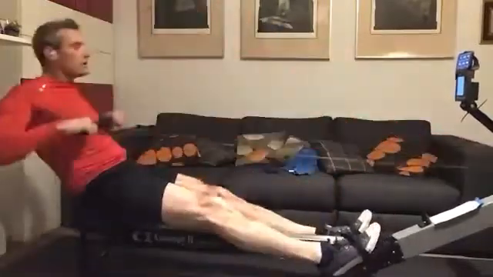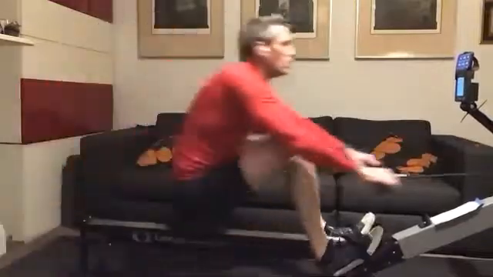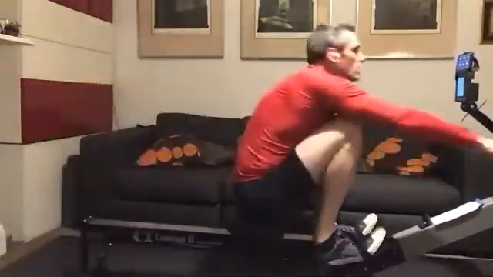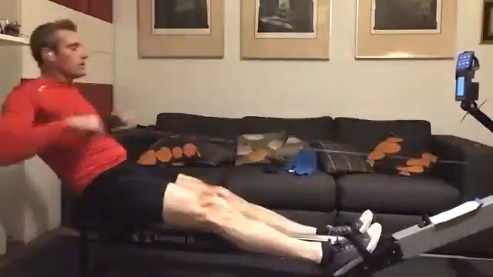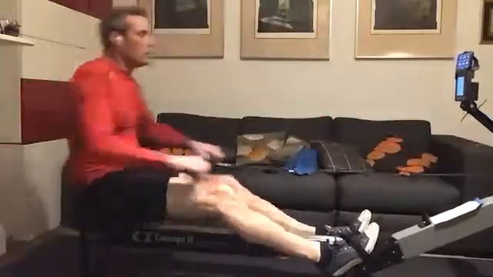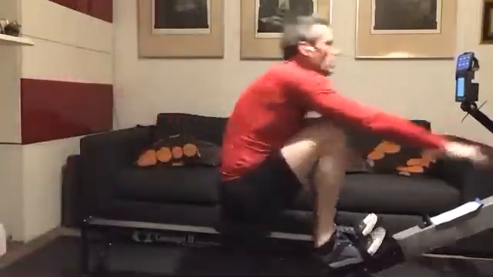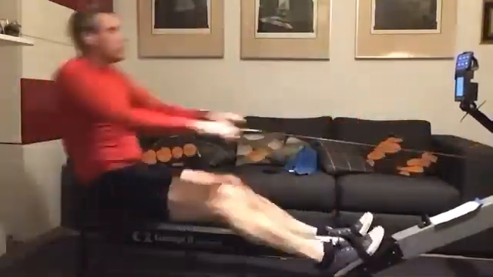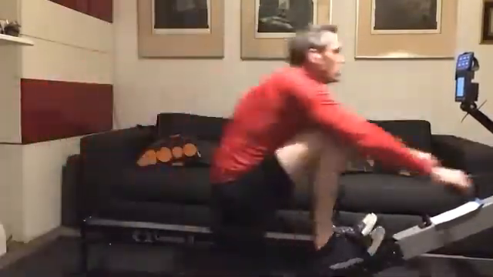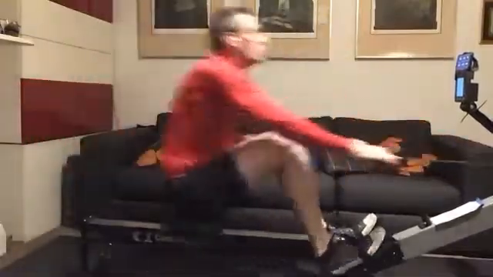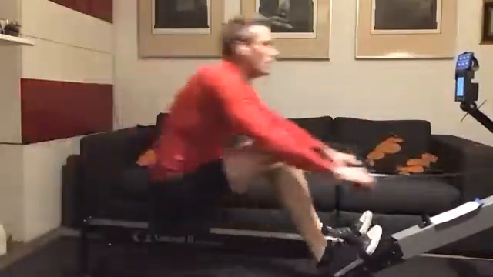Should now be on around about 28. Focus on pushing the legs. You want speed on the drive. Your next 30 seconds is at free rate. Get ready, go. Try to keep the length. Focus on pushing the legs down fast and hard.